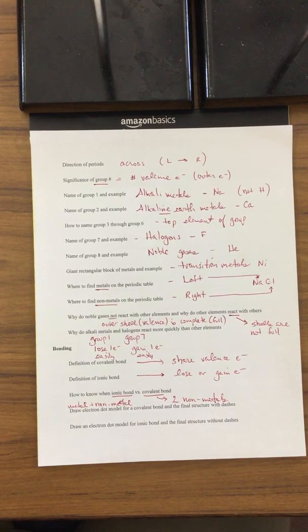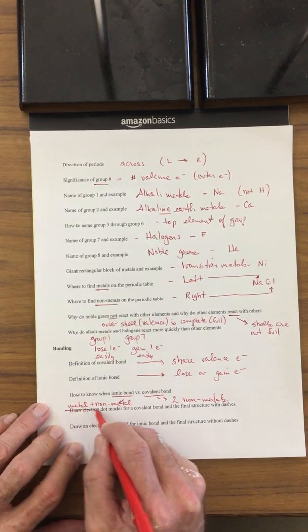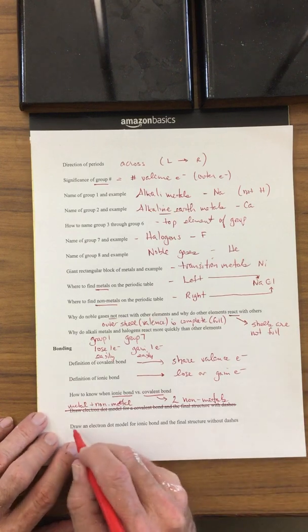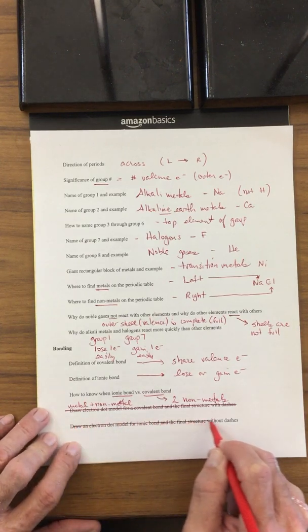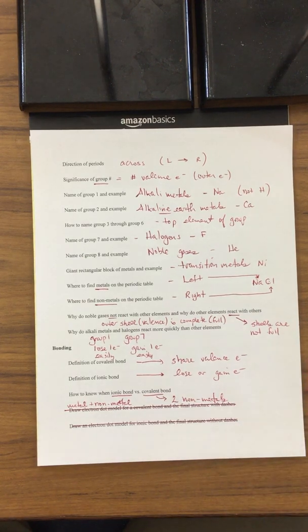And these last ones, draw electron dot model for a covalent bond. Nope, we're not going to do any of the drawing on this test. Draw an electron dot model for the ionic bond final structure. That's not going to be on the test either. So we're going to conclude with this, and that is your study guide.